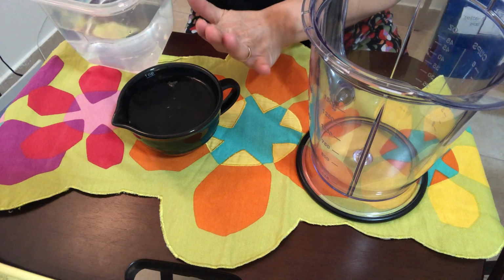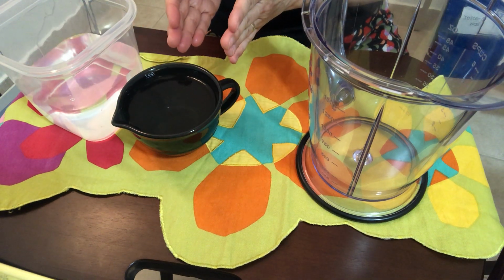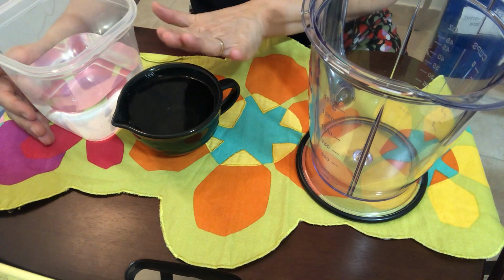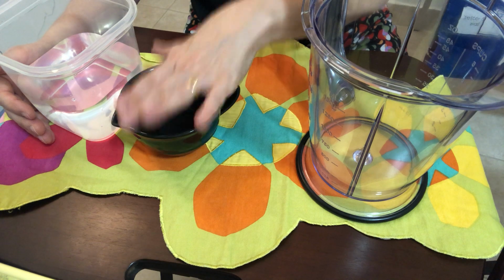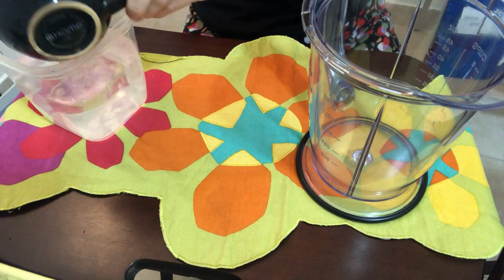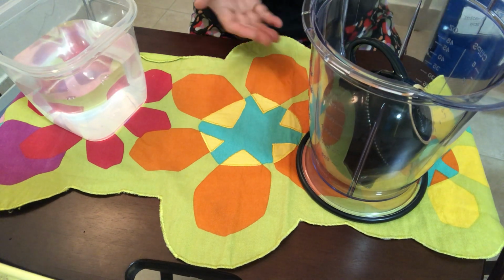Uh-oh, better stop, right? So which one holds more? Clearly the liter container holds more because I had to stop. This is too small. This one has greater capacity. Good. And I didn't make an accident. I'm so proud. Give the teacher a hand clap.